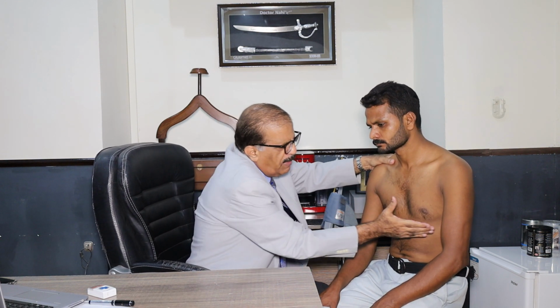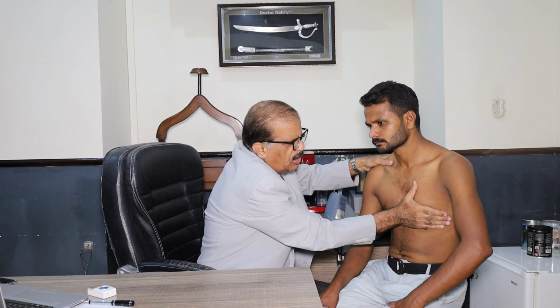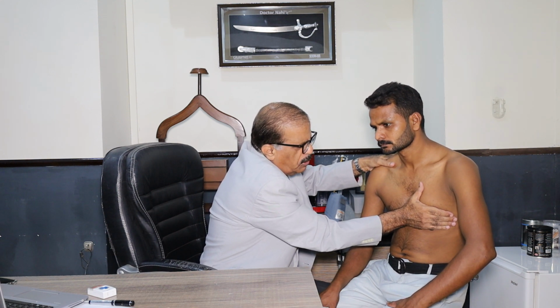After inspection of the precordium, we are going to do the palpation. In a normal examination sequence, we always do inspection first and then palpation. I believe it's human nature also: whatever you see, you then tend to touch it and feel how it feels. So I'm going to do the palpation part. We have already done inspection, so I would start by touching my hand here in this position.